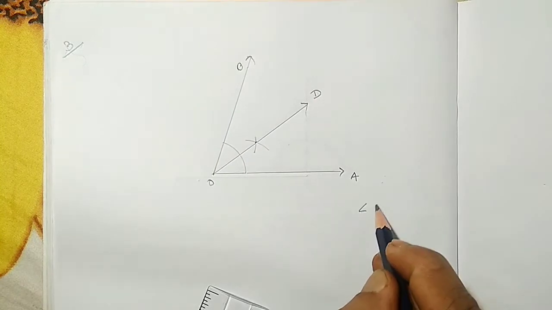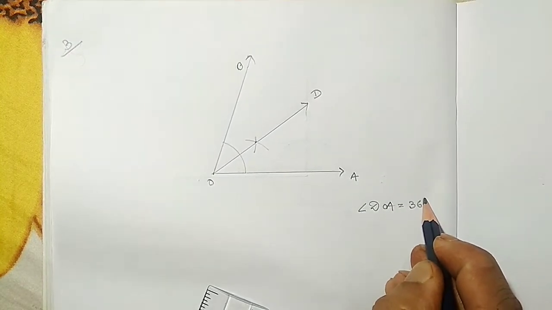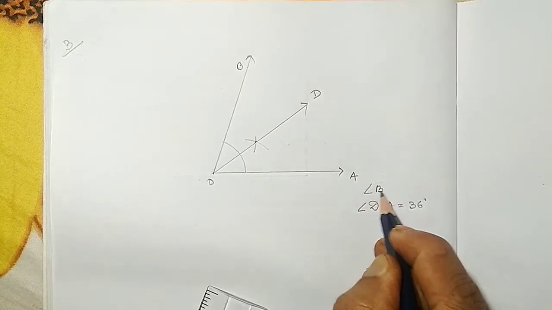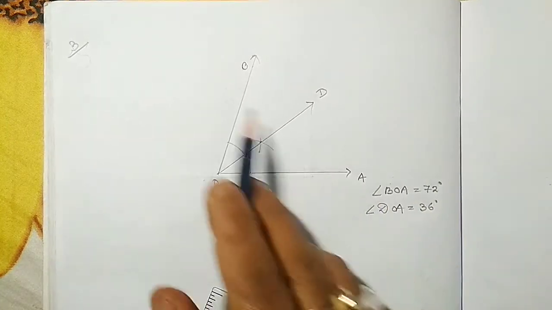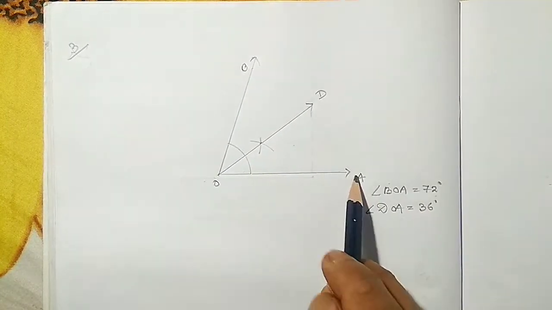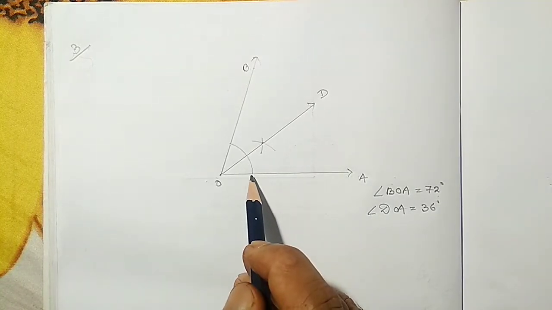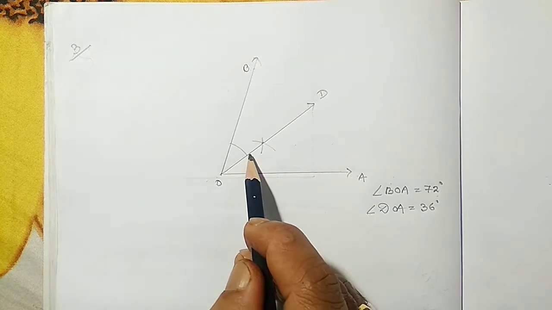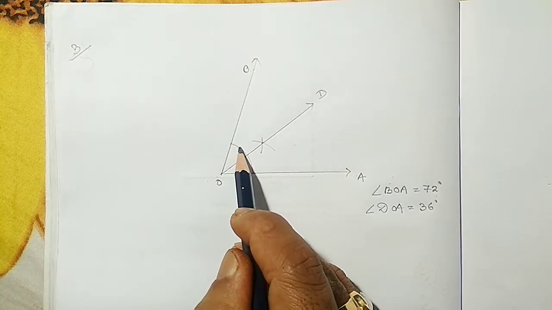So angle DOA equals to 36. Angle BOA equals to 72. Clear? Angle BOA will be 72 and DOA will be 36. We have to draw 54. For 54, since from here to here it is 36 and from here to here also 36, I have to bisect this angle now to get 54.